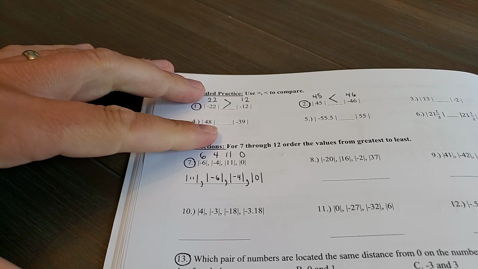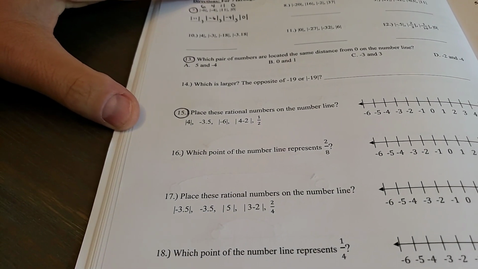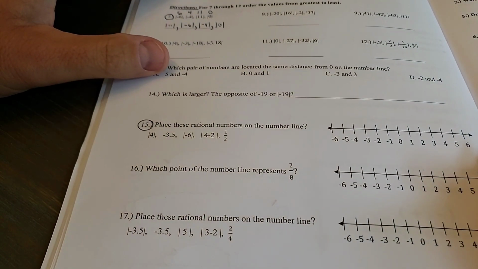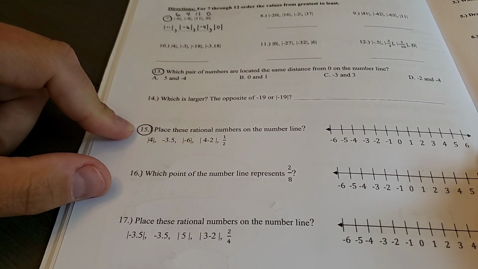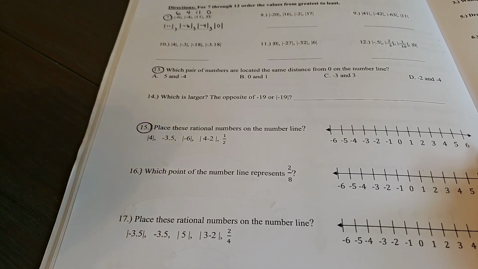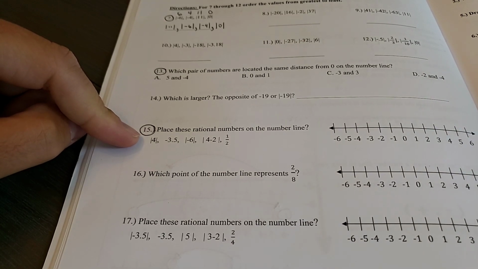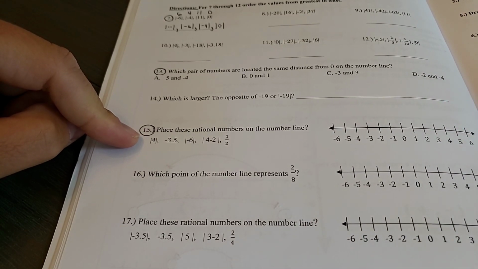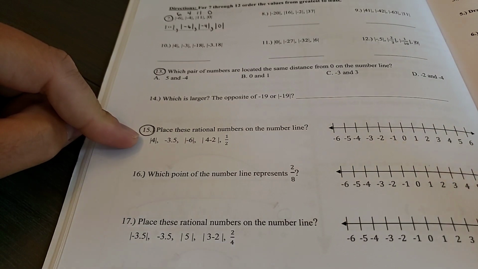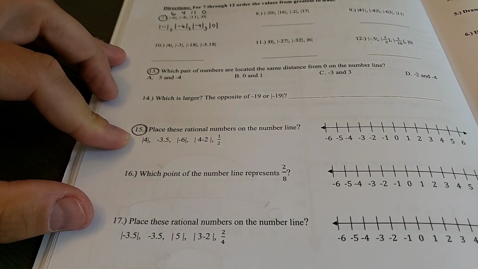Okay, I've got one more question I want to do with you, and then I'll give you guys your homework assignment for today. It says, for number 15, please use rational numbers on the number line. We talked about rational numbers the first lesson of the year way back in September. And we just said a rational number is any number that can be written as a fraction, a repeating decimal, or a terminating decimal. But listen, who cares about that right now? Can we put these on a number line? That's all we have to figure out.